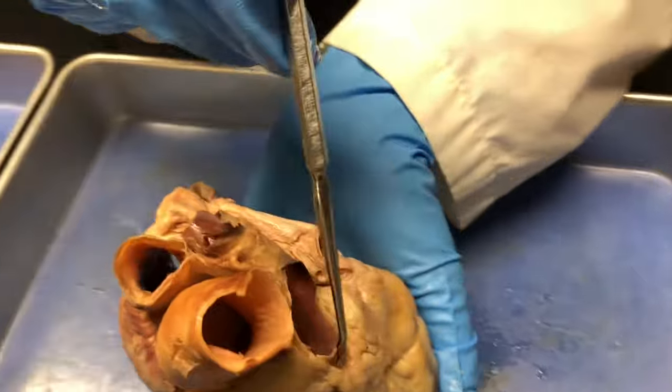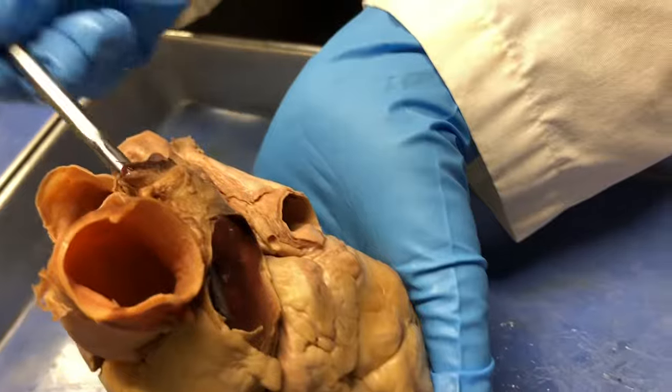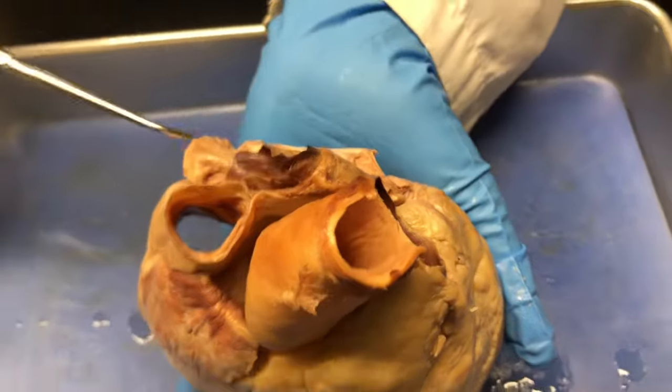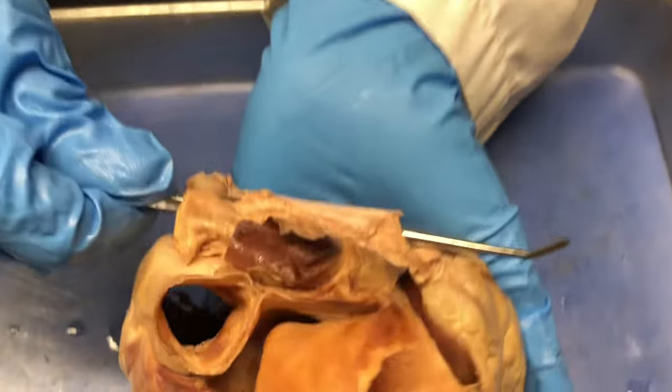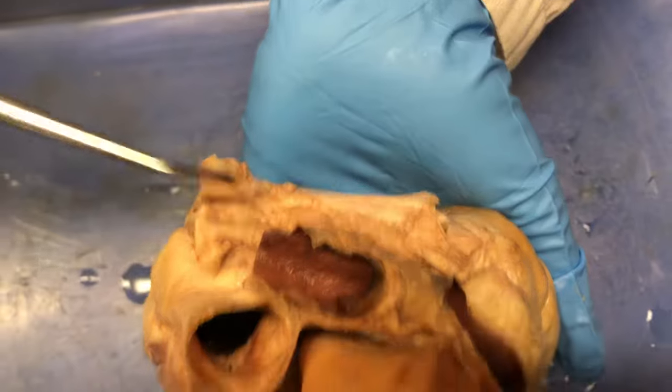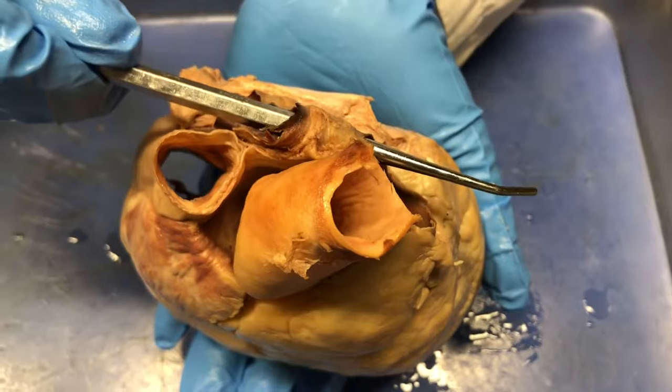We've got that pulmonary trunk, which leads to our pulmonary arteries, which I'm running this probe through. And below that, you would see pulmonary veins. Remember, pulmonary veins is what would bring blood back to the heart, versus pulmonary arteries is taking blood from the heart.